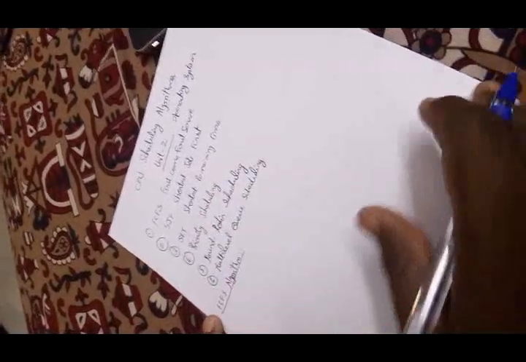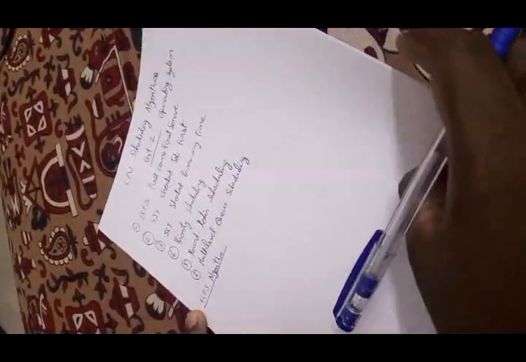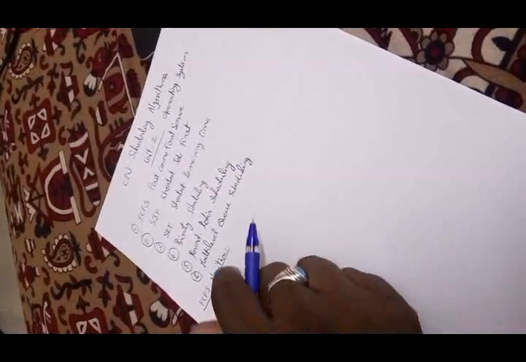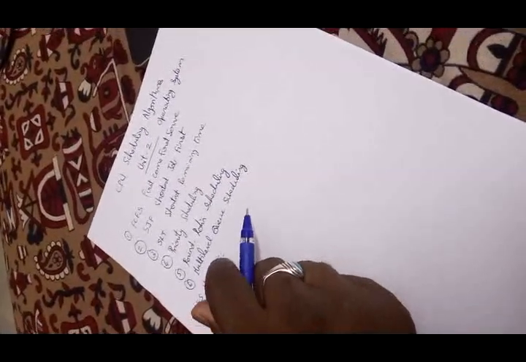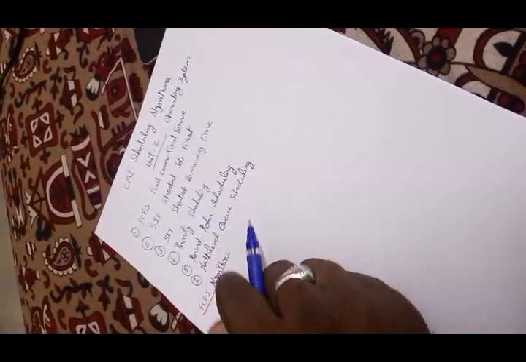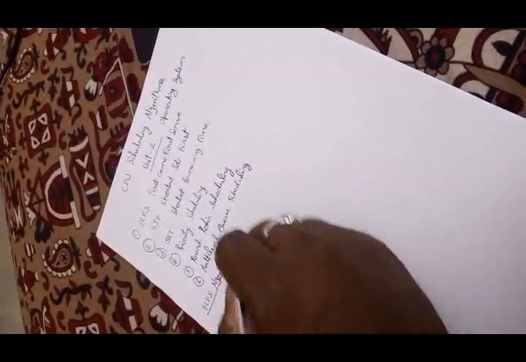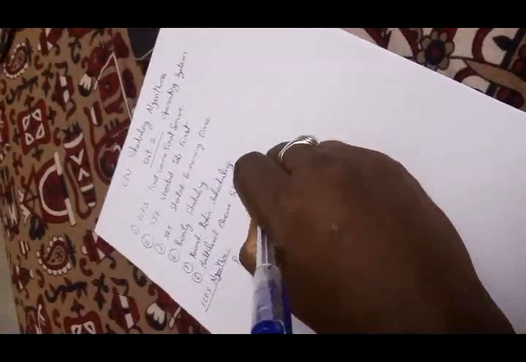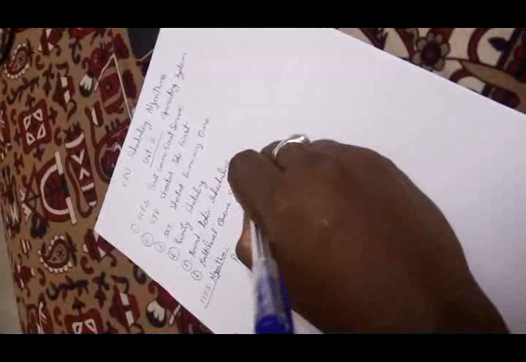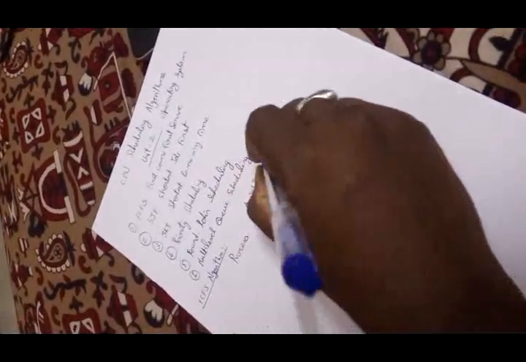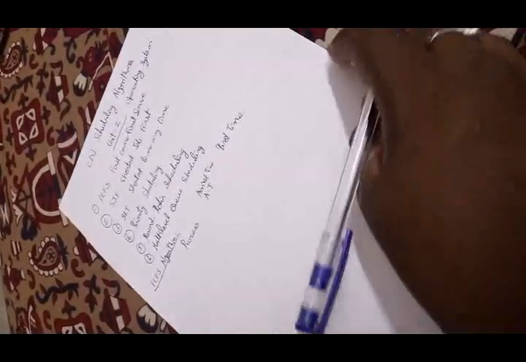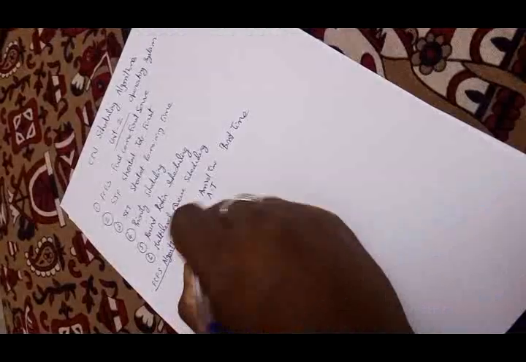Mostly you get a problem on this. They'll give you a process, arrival time and burst time, and they'll ask you to find out the turnaround time and the average waiting time. AT is arrival time and BT is burst time. Both will be given to you. From this you draw the Gantt chart, and then find the average waiting time and average turnaround time.